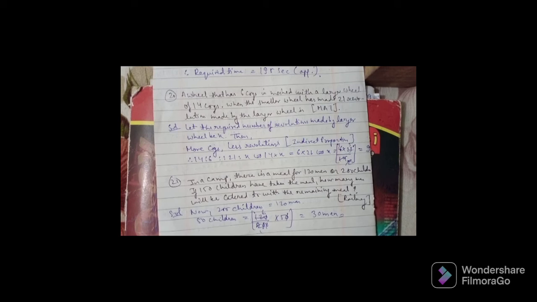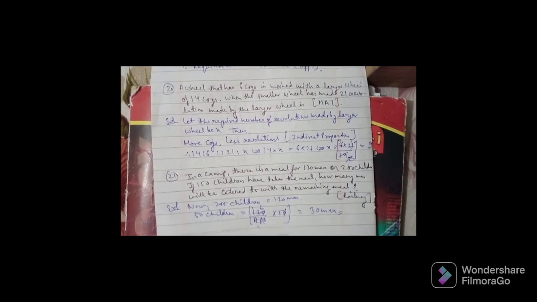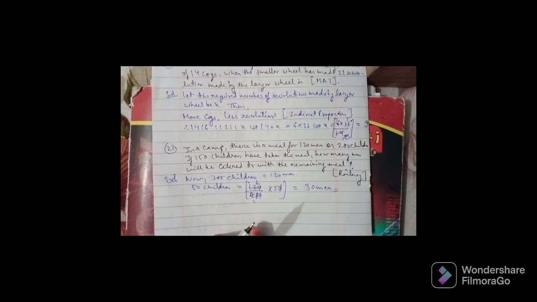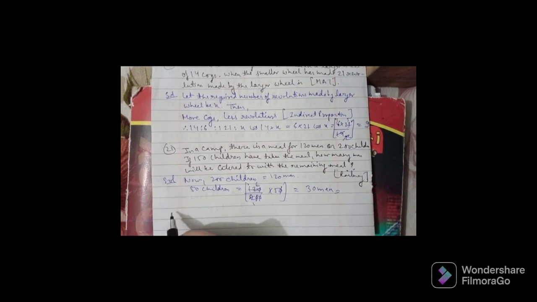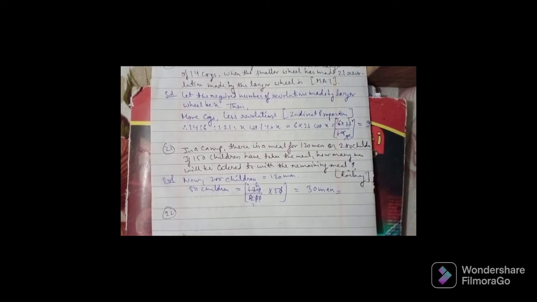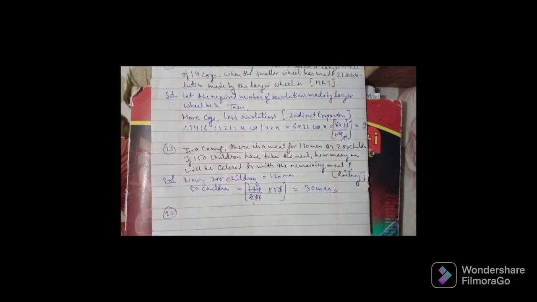Now we go for the next one, which is another important question. That is the 22nd question of the session. The cost of 16 packets of salt, each weighing 900 grams, is rupees 28.